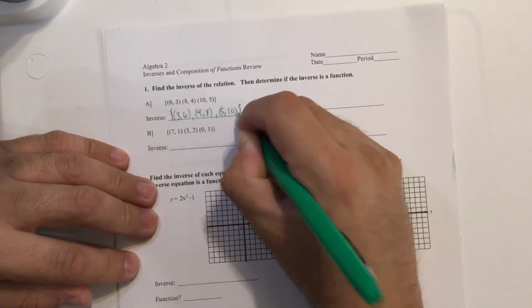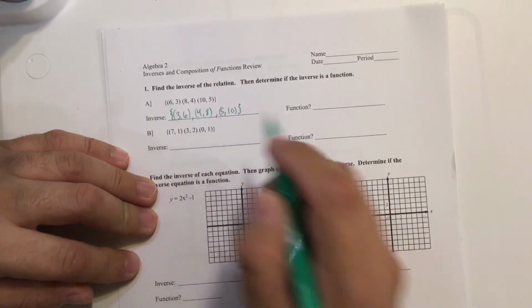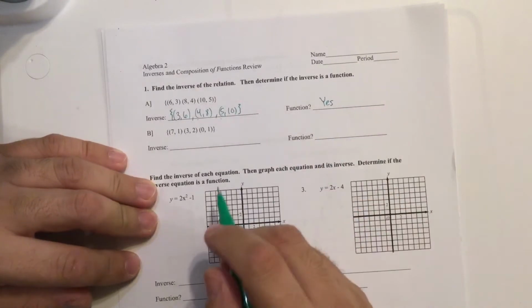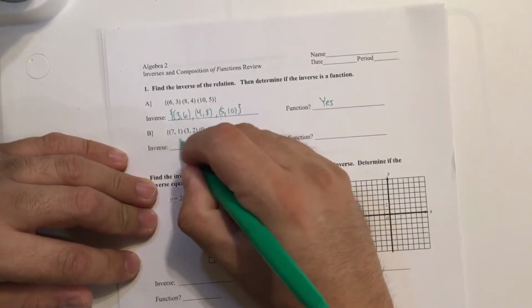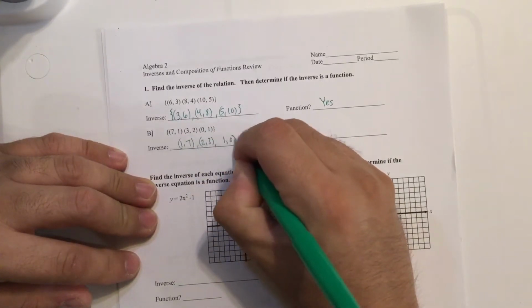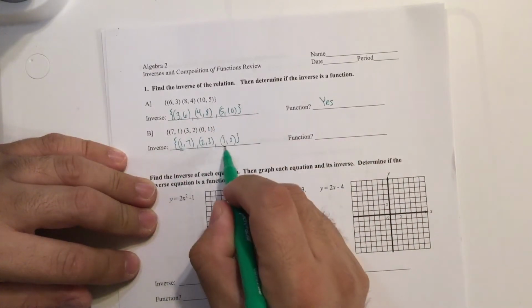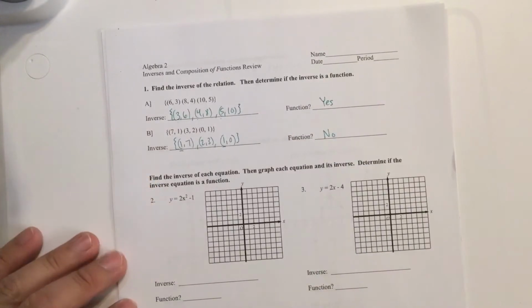Now this is going to be my inverse right here. Now we're going to look at the x values to see if they repeat, and we notice they don't. So is it a function? Yes. Alright, for the next one we do the same thing. We just switch the x and y to get the inverse. This time when we check our inverse, we see that the 1's repeat. So this one is not a function for the inverse.